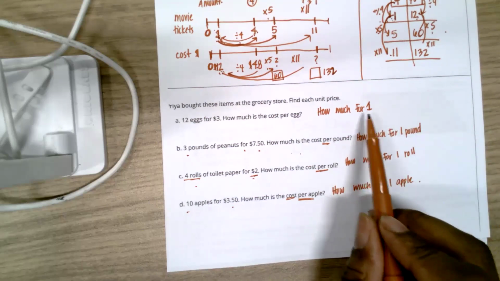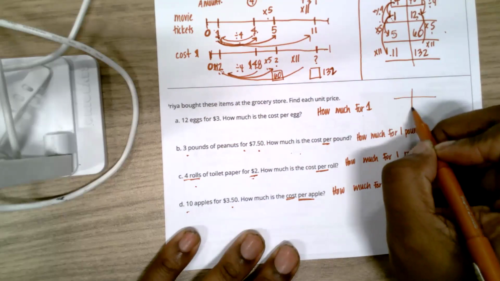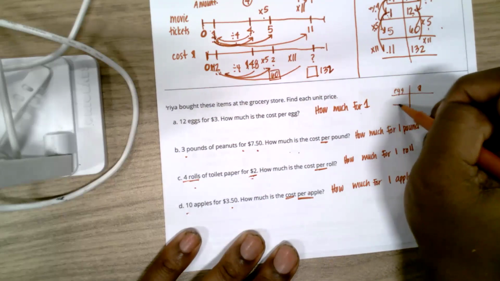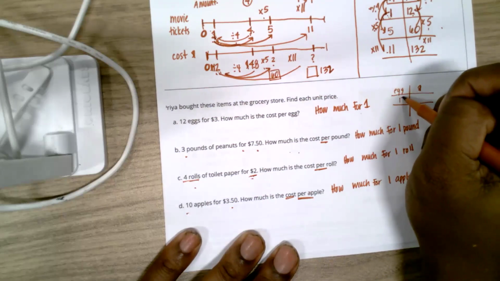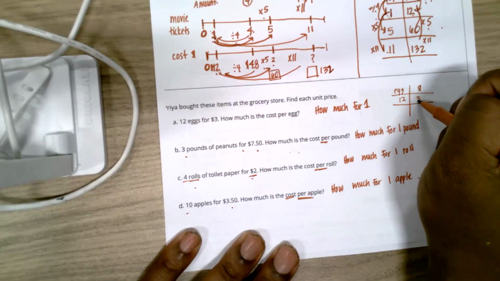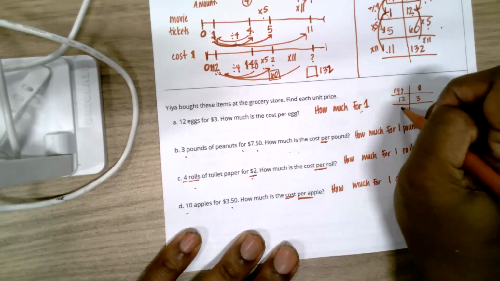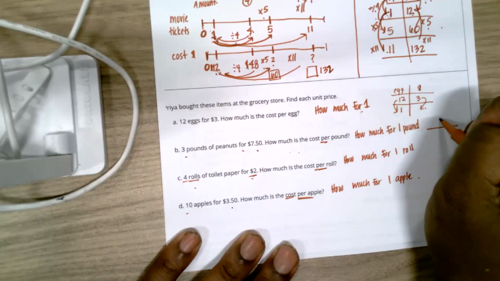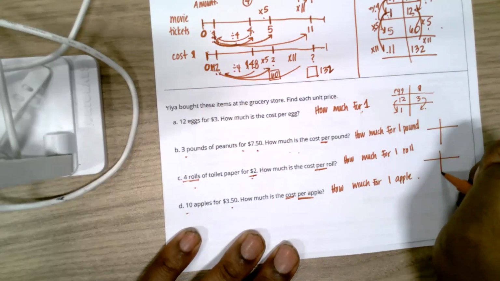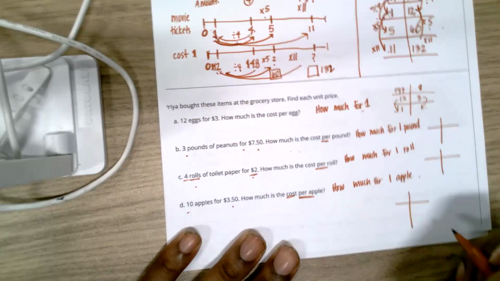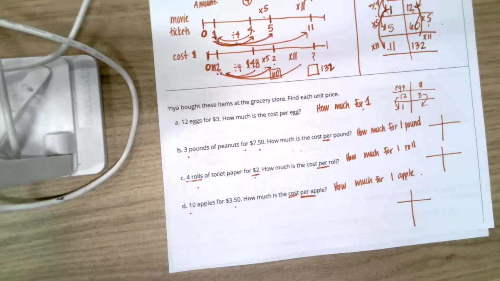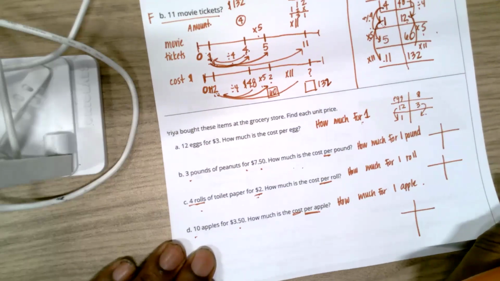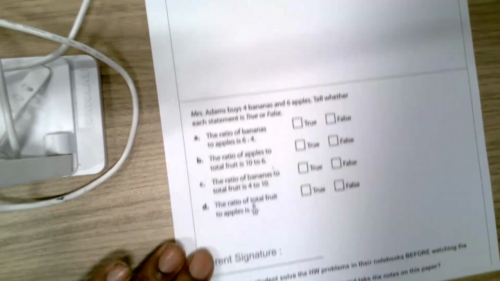I'll set you up for this one. Start with, what are you comparing? Okay, eggs to price. What information do you know? You know that 12 eggs cost $3, and it's asking how much for 1 egg. How do you get from 12 to 1? What you do on one side, you do on the other. Do that for this one, do that for that one, and do that for that one. You could also use a double number line. Figure it out. You got this. All right.